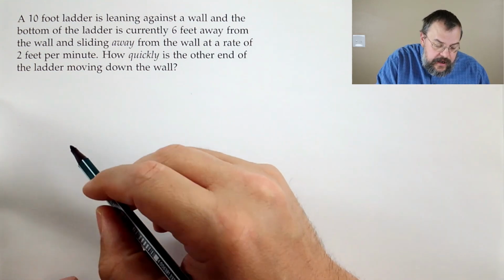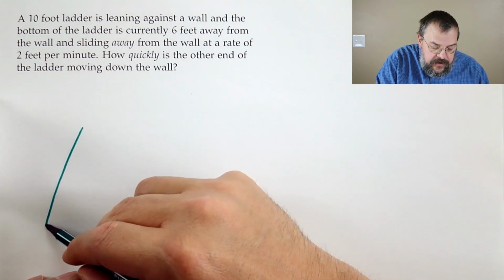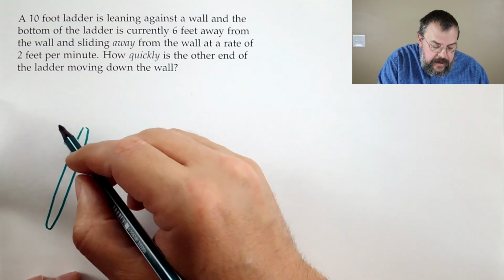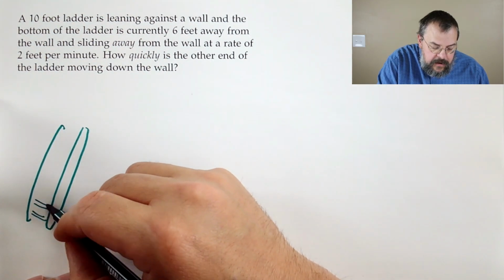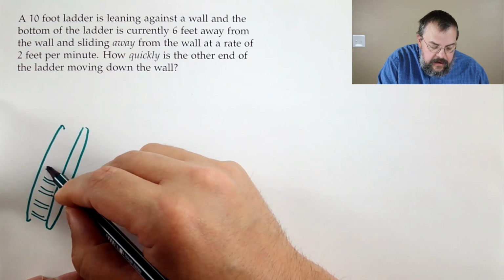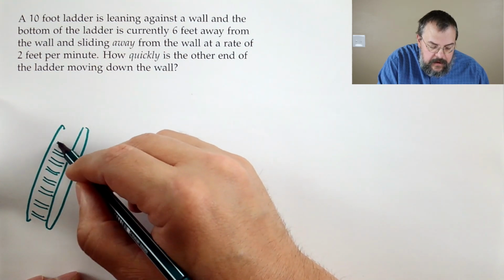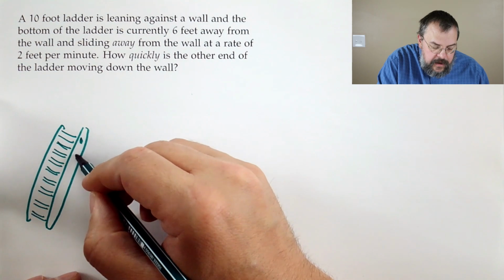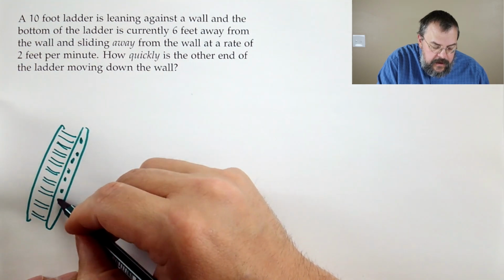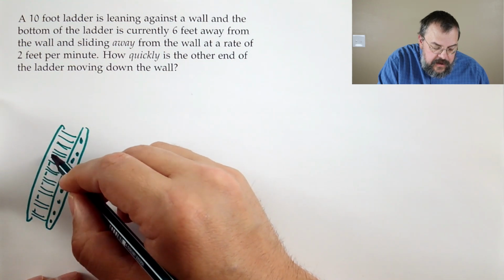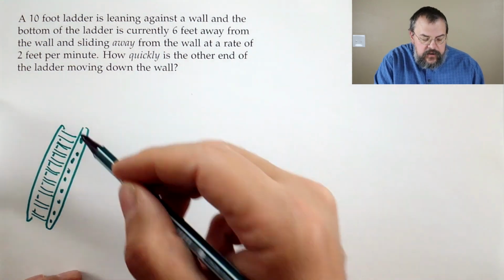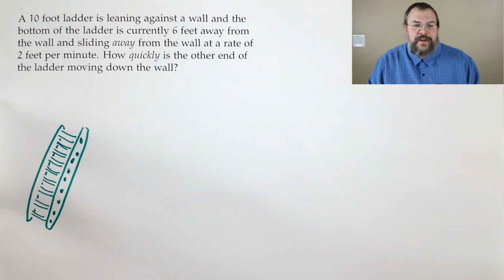Now, as far as pictures go, you might say, well, how good do they need to be? Because you can imagine you're like, well, I'll start by drawing myself a ladder, and let's see, it's 10 feet, so maybe I'll try to put 10 rungs in there. And, well, whoops, I came up short. Well, the question is, does it help if your picture is very accurate? And the answer is no, it doesn't help if your picture is very accurate.